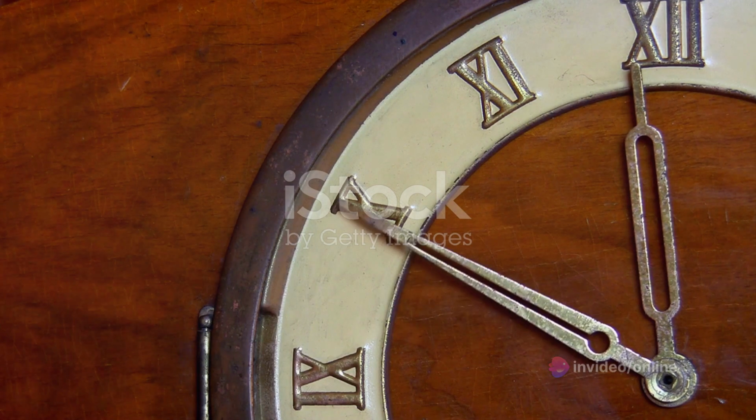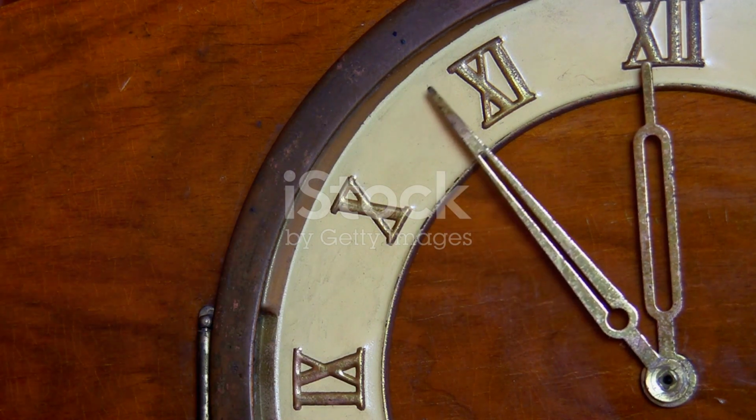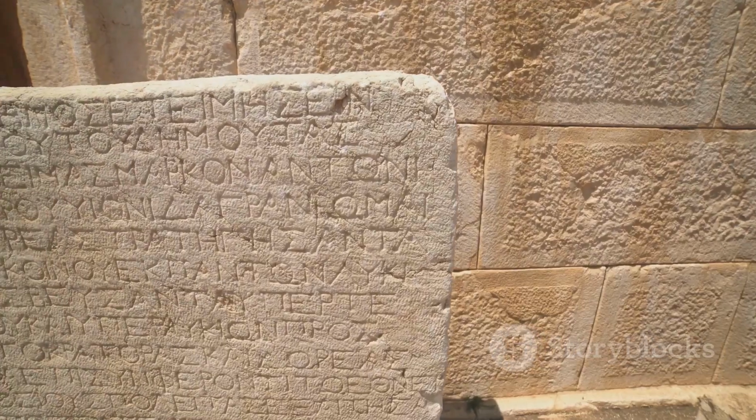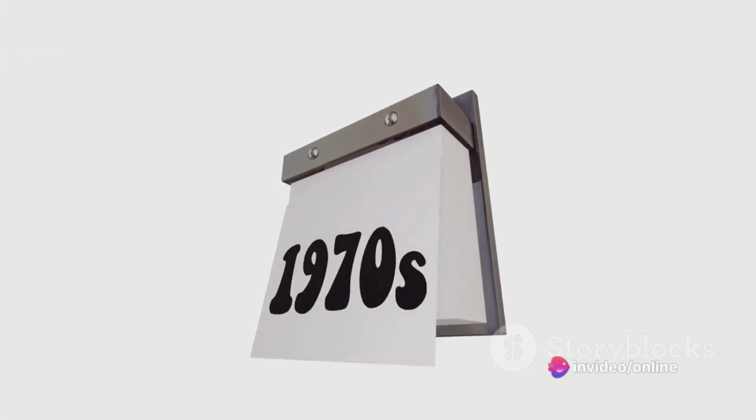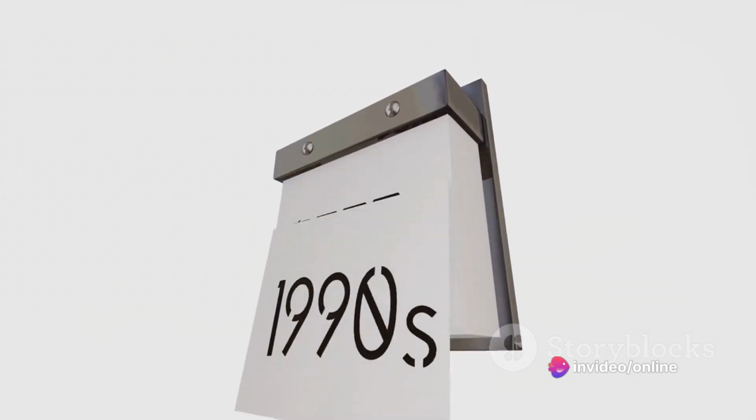These methods are centered around a pivotal event in human history: the birth of Jesus Christ. All events that happened before his birth are marked as BC, and those following his birth are categorized as AD.